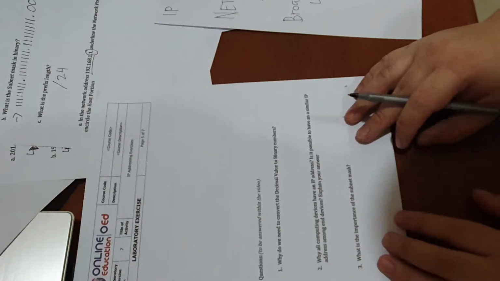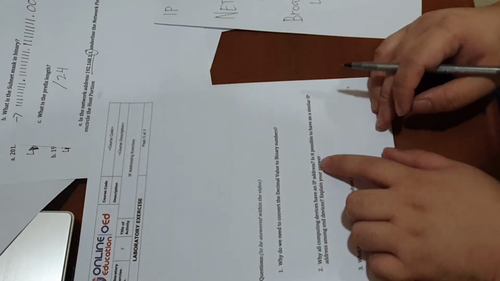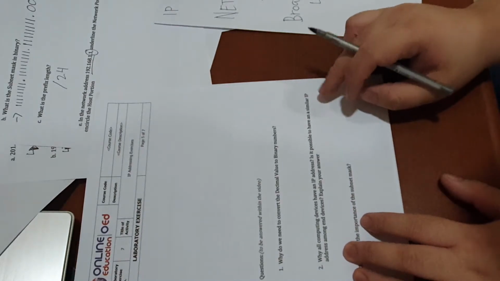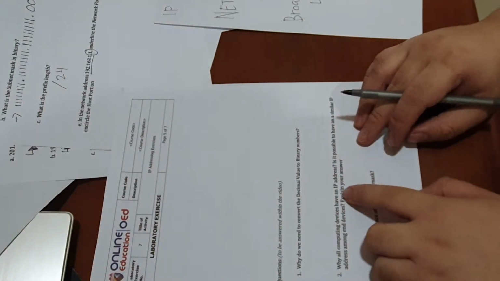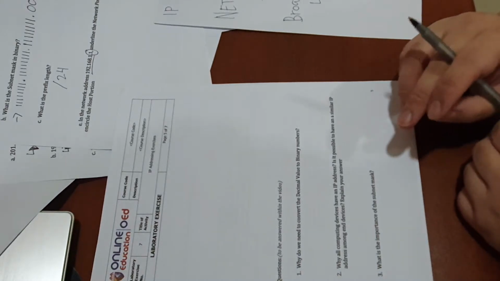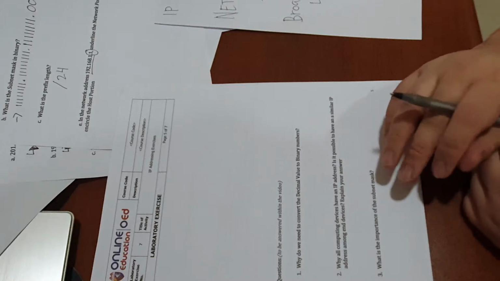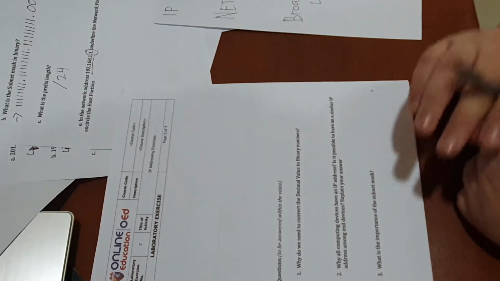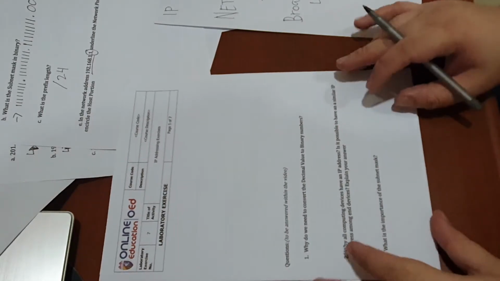Question number 2: why do all computing devices have an IP address? Is it possible to have a similar IP address among end devices? Explain your answer. First, why do all computing devices have an IP address? Because we need it to communicate with other computers in the same network or in different networks.